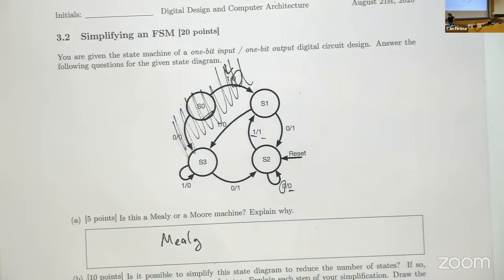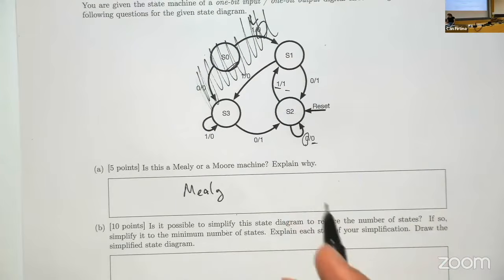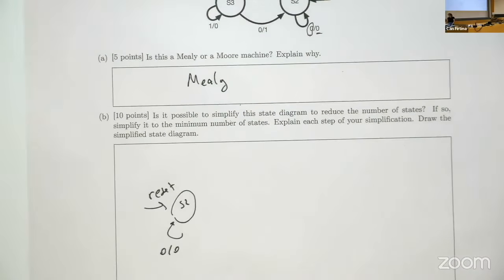And for the remaining 3 states, we know that S2 should be here for sure because this is a reset state. And then you start with S2 with reset. And if it's 0, you stay here with output 0, 0.